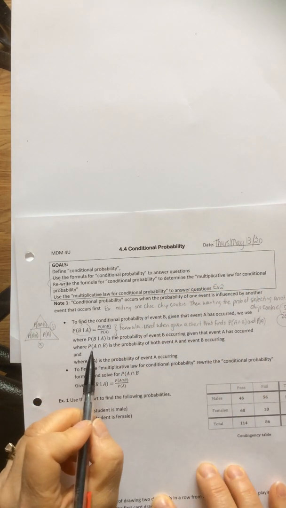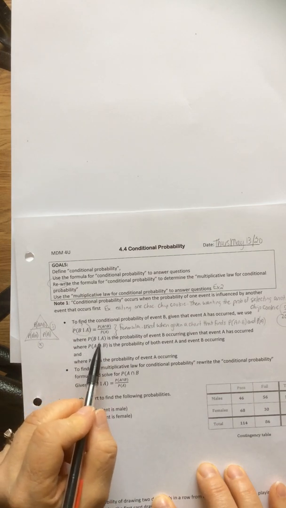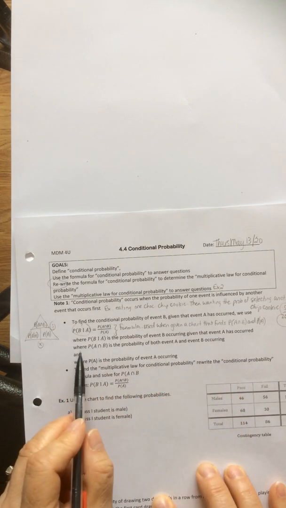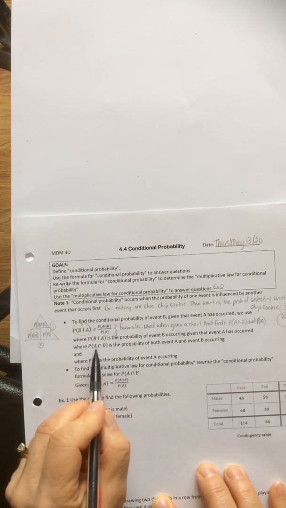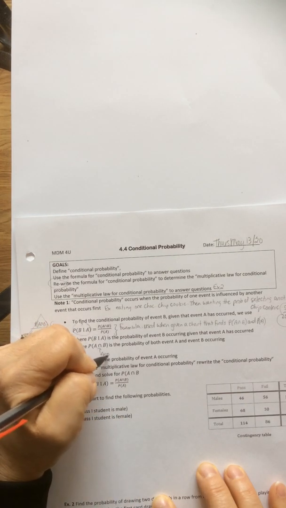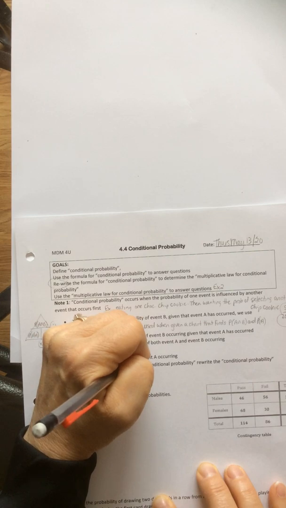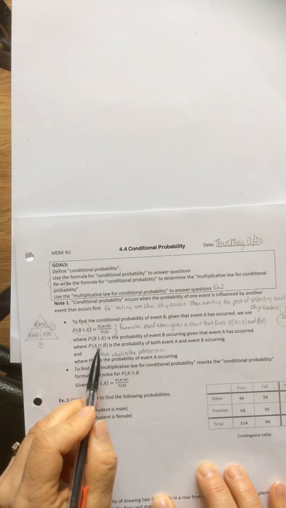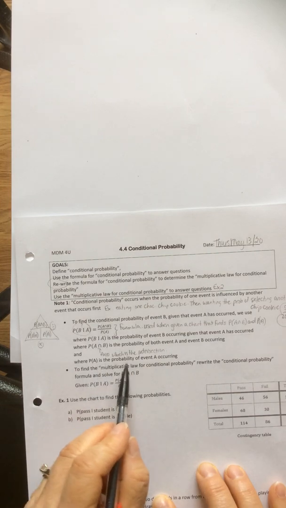So this formula is the probability of B happening given that A is already happening. It's the probability of event B occurring given that event A has occurred, where this is the probability that both A and B are occurring. And, that's the word and, which is intersection. If you say, well, this is sort of like the other unit in 4.3, you would be right. And P of A is the probability of event A occurring.